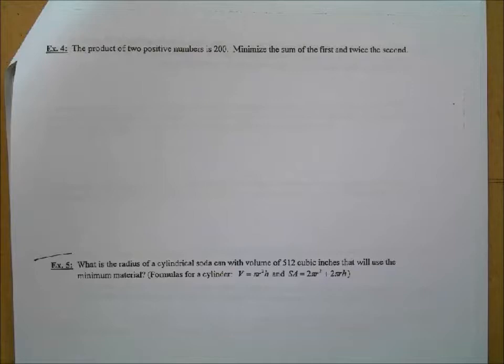Do I take the derivative or do I set it equal to 0 first? How do you normally find a maximum or minimum of a function? Take the derivative. Take the derivative first.